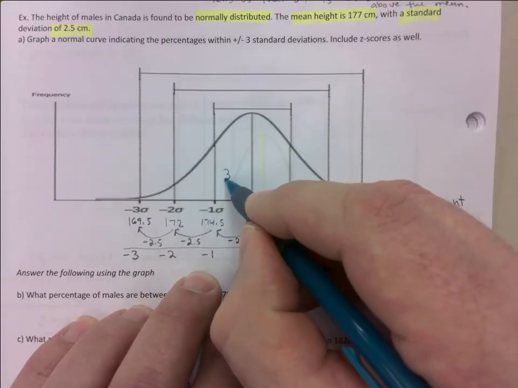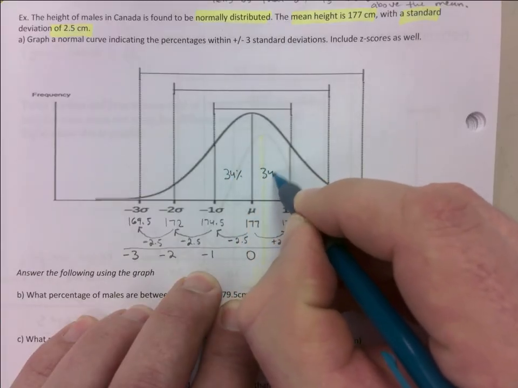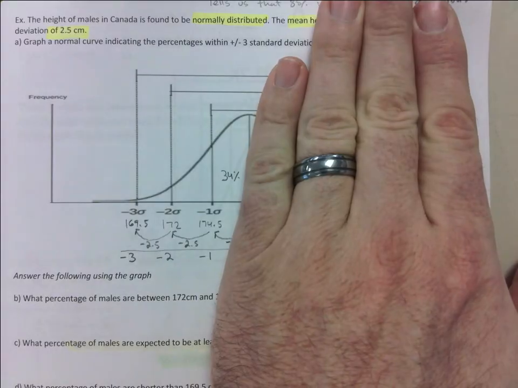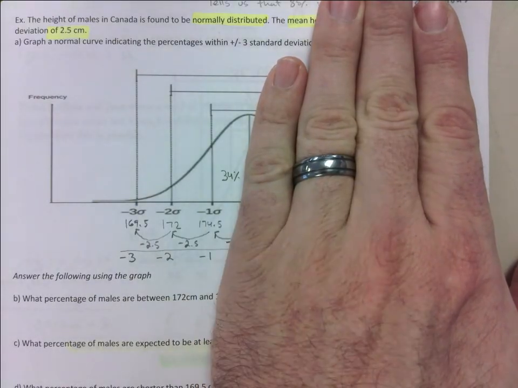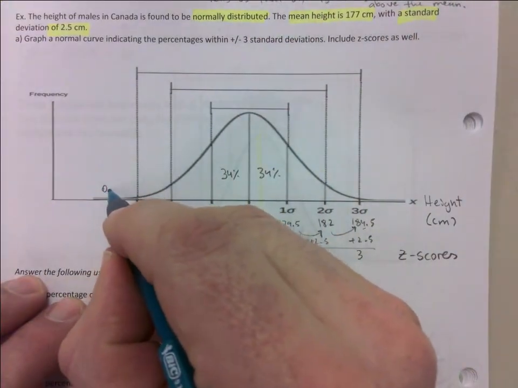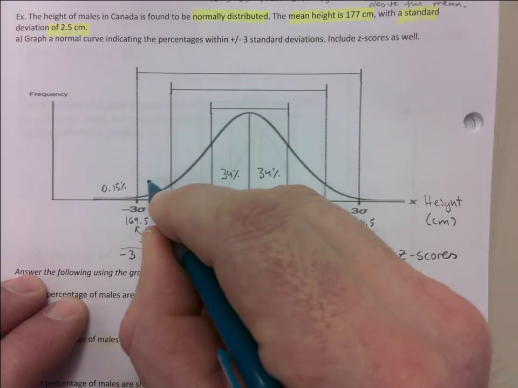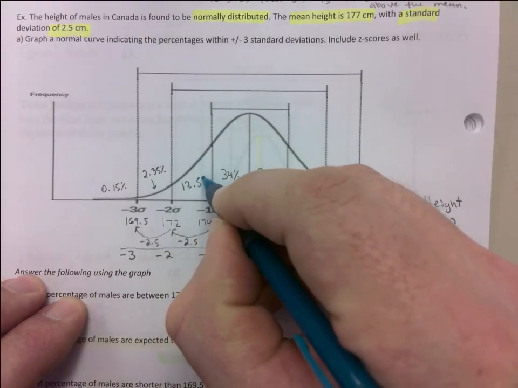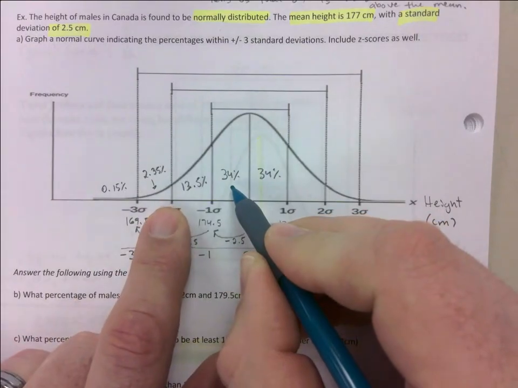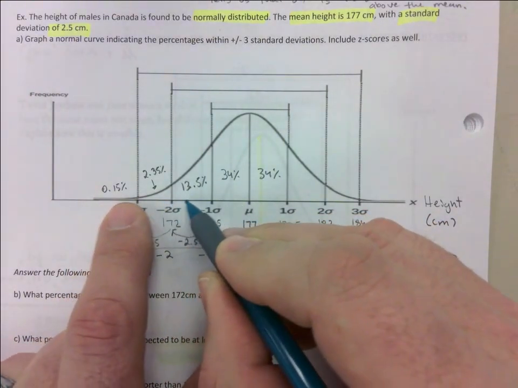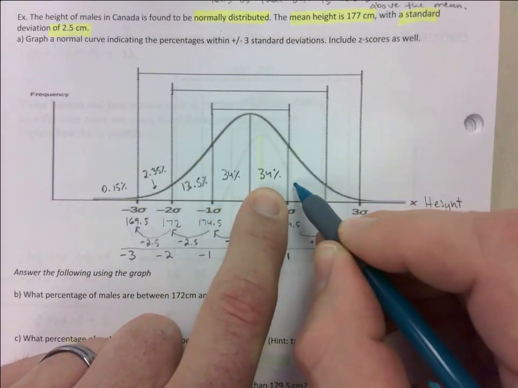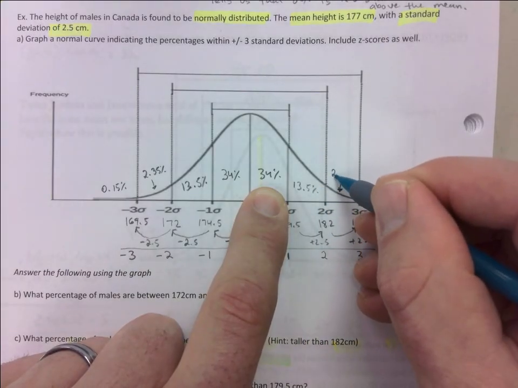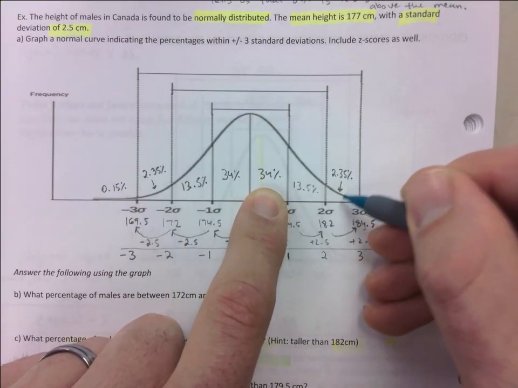And fill in the percentages. It's 34, 34. What I used to do to memorize was memorize half of the bell curve, and then you just duplicate it on the other half. So I knew that this is 0.115%. This is 2.35%. This is 13.5%. And that's 34. So you know from left to the middle, and then you just keep doing that going to the other side. If you want to put the 2.35 outside, just have an arrow to it. That's fine as well.